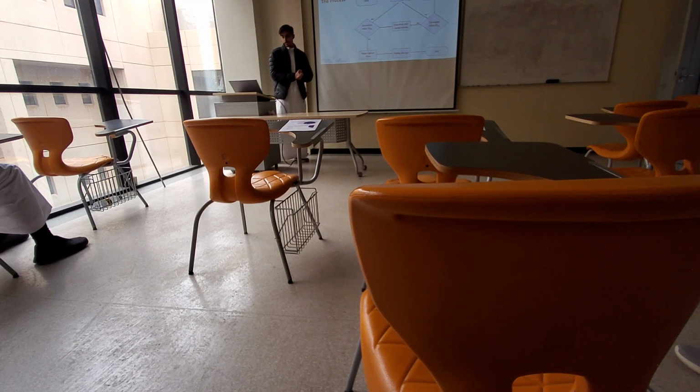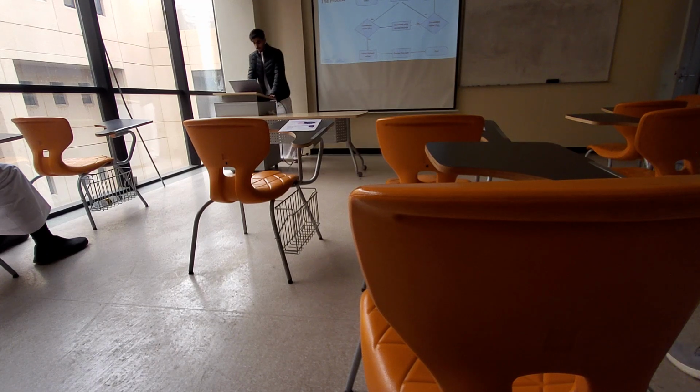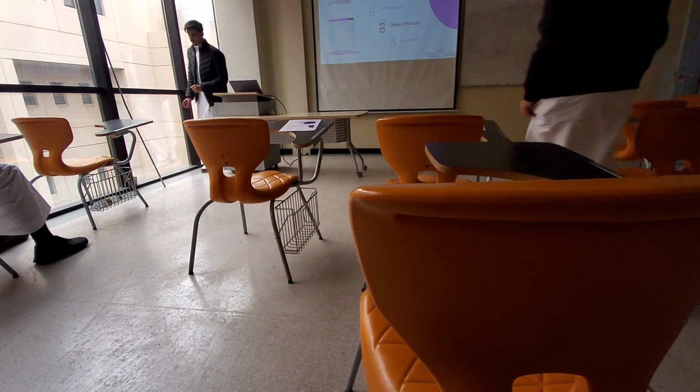We will select the highest value among them because the highest value represents the sound that is most similar to the recorded signal. Then we will display the output sign based on the sound signal. And now in the design process, my colleague Khalid will continue.